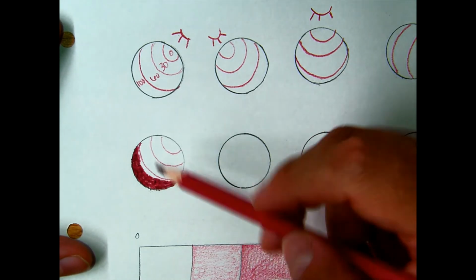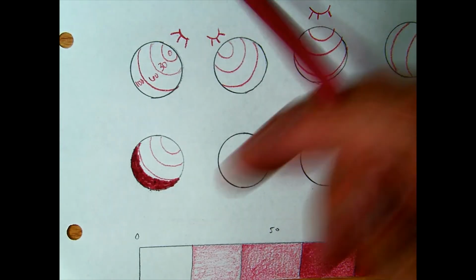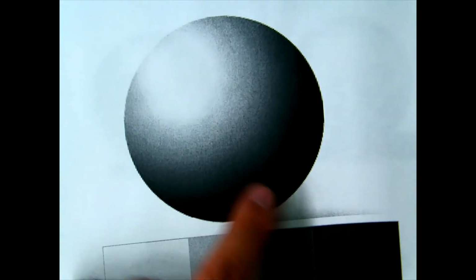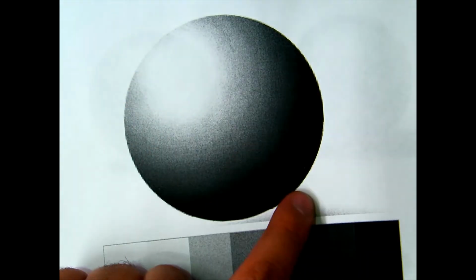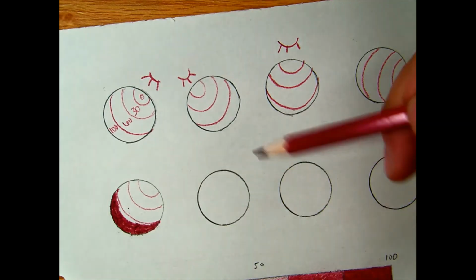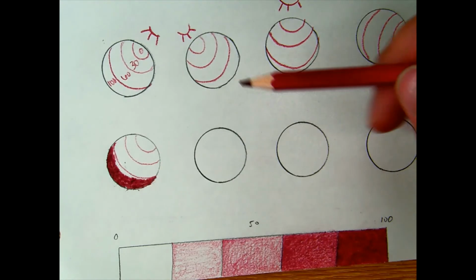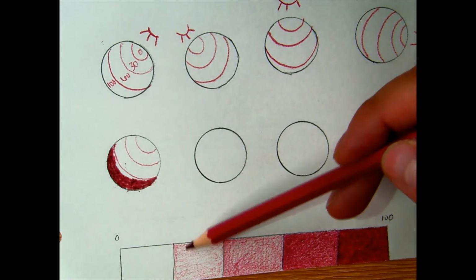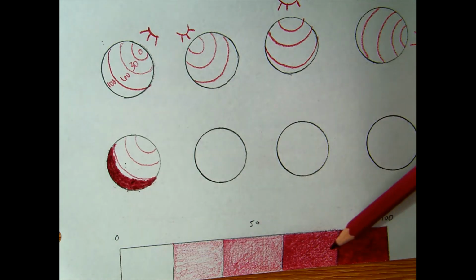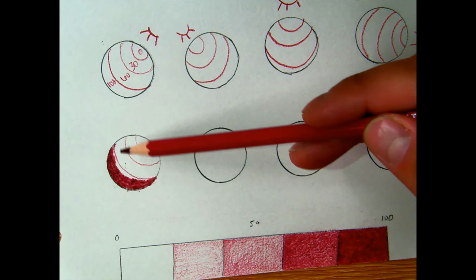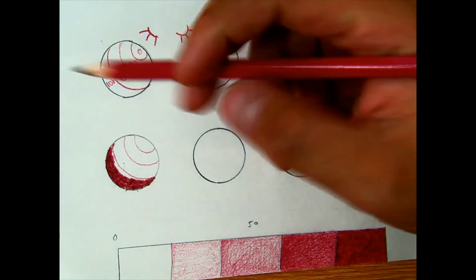I'm going to leave just a little bit of space, because as you can imagine, with a sphere, your goal is to blend them seamlessly from light to dark. And remember, with all the practice that we've done, we know that we can do this by changing up the pressures with our pencil. So here I press super hard, here I barely pressed at all, and I'm able to achieve this value scale. And so really I'm just doing the same value scale in this sphere.